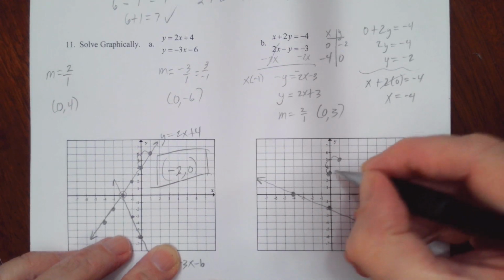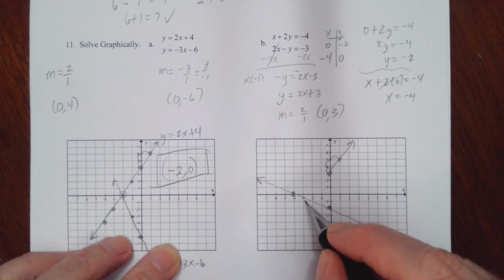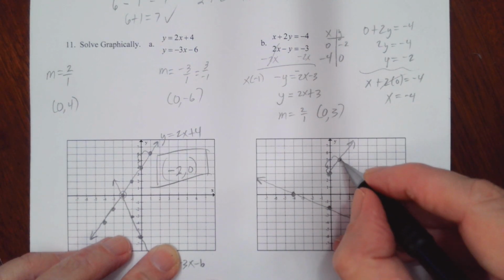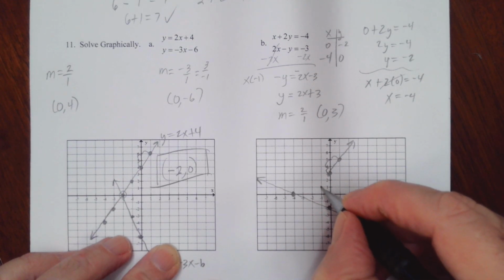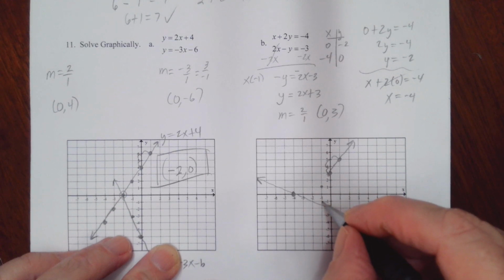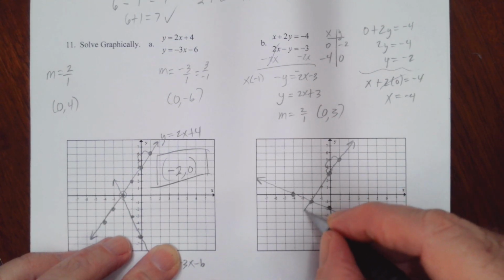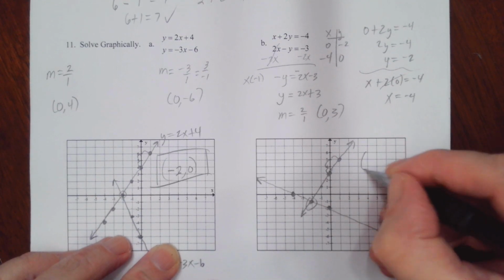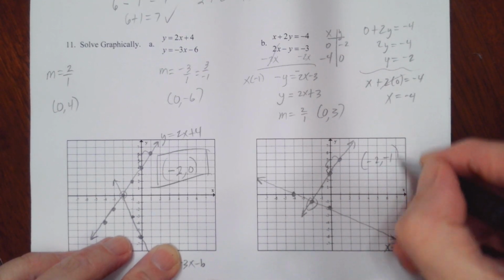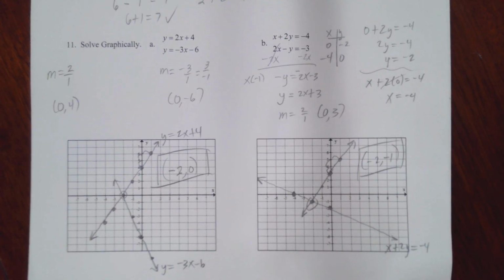That puts us here. Again, notice that's taking us away from the intersection we're looking for. We can go down 2, left 1, down 2, left 1, down 2, left 1. It looks like we just found our point of intersection. And this is negative 2, negative 1, and that point of intersection is our solution.